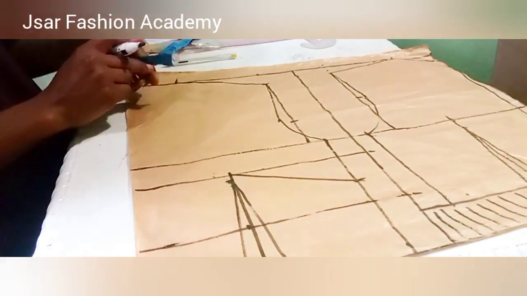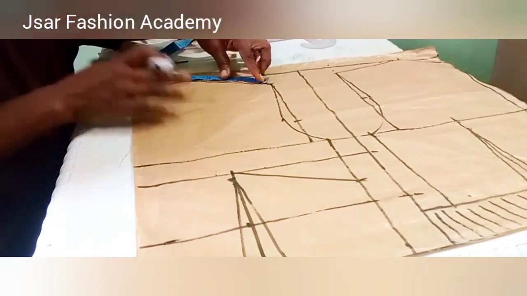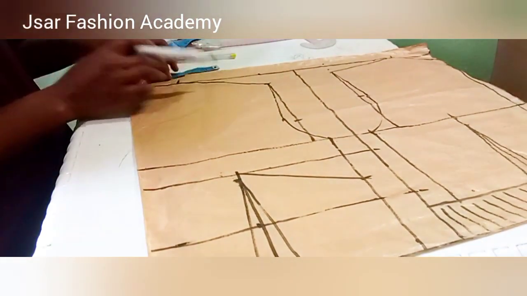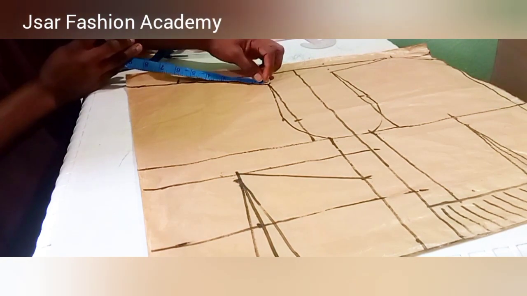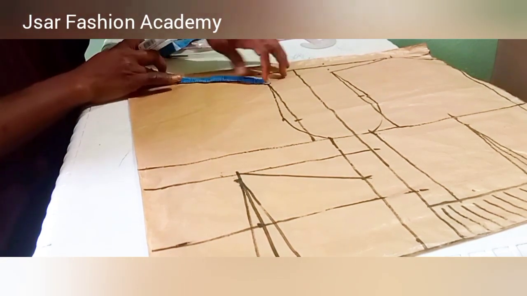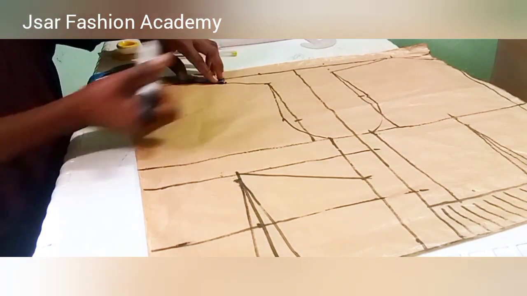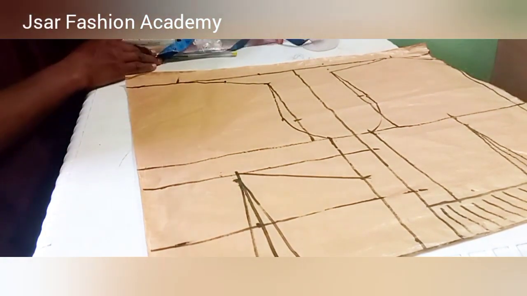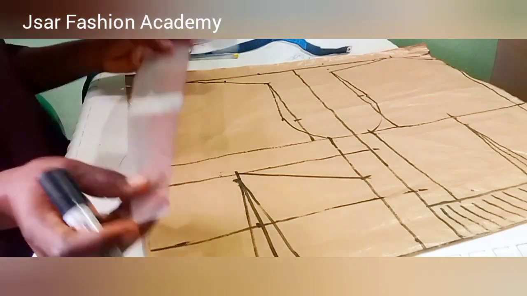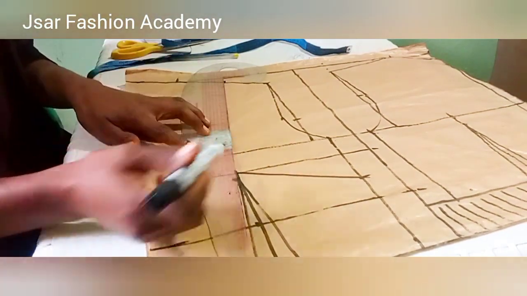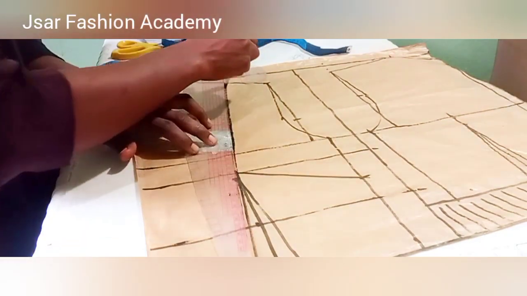Okay, so the first thing we need to do is you go to your shoulder line. Okay, this is our shoulder line. On your shoulder line, you take your tape and measure what you have here and divide it into two. That is the first thing. After dividing your shoulder into two, the next thing for you to do is to take your ruler and connect it all the way to the bust point, which is this.